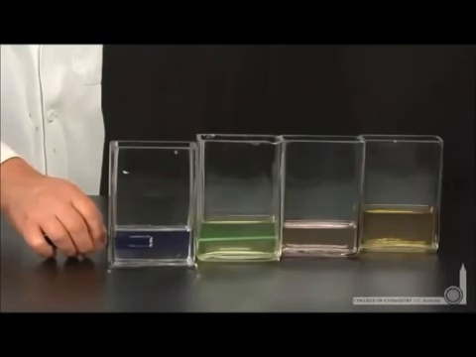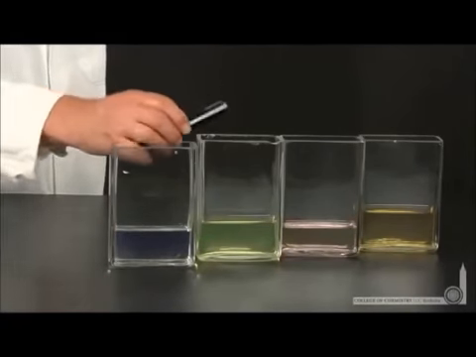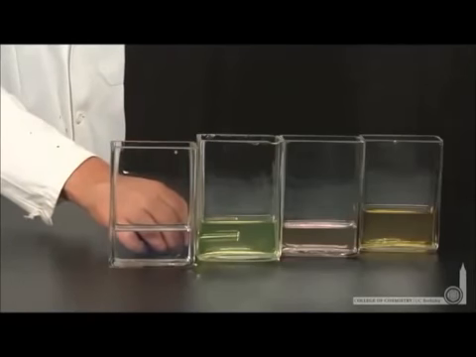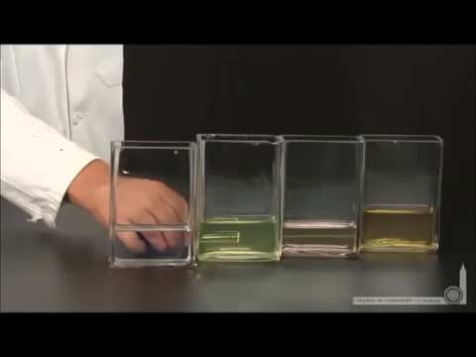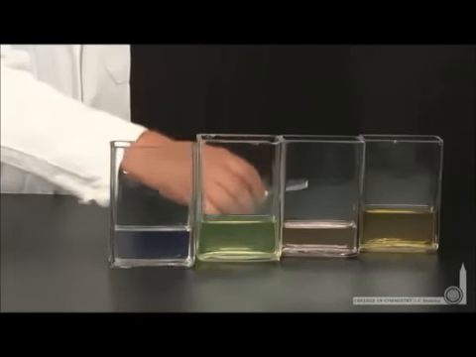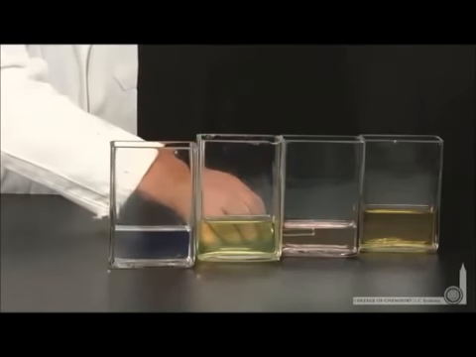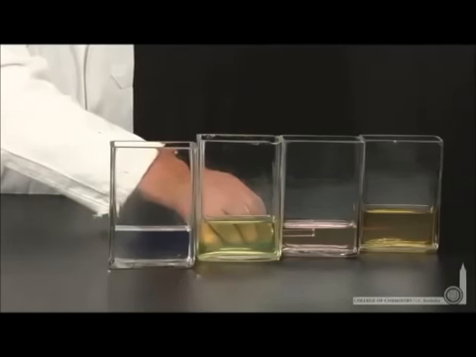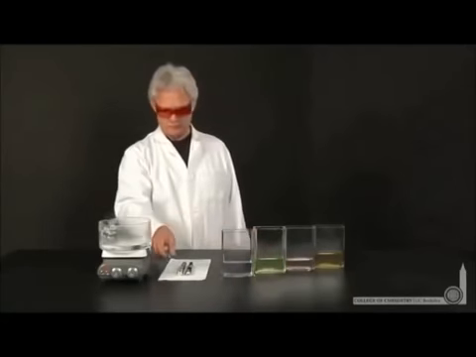Here, ultraviolet photons are absorbed and photons in the green are emitted. Here, ultraviolet photons are absorbed while photons in the yellow are emitted. And ultraviolet photons stimulate the emission of photons in the red region in the final solution.